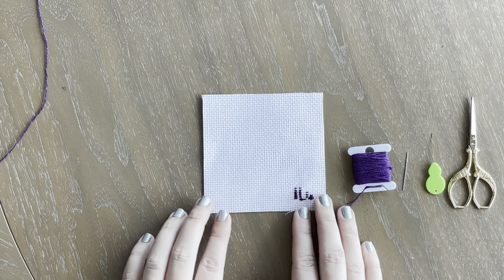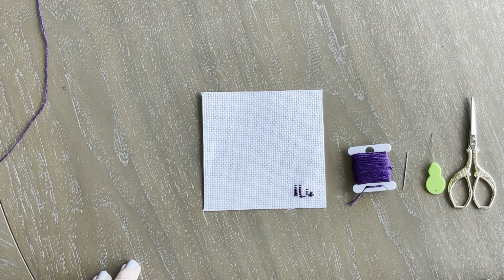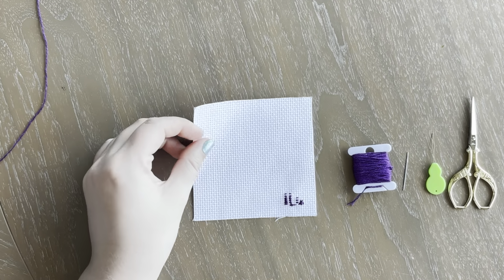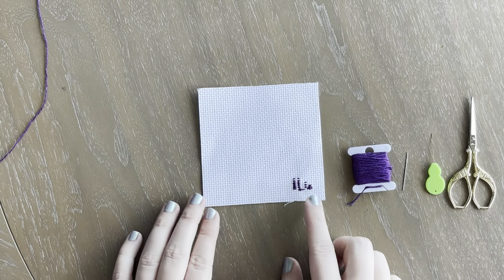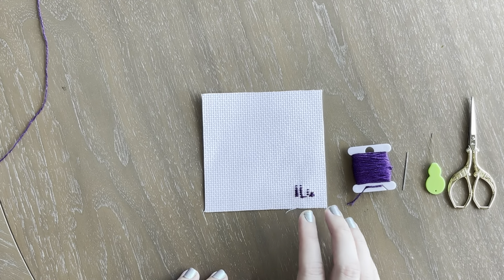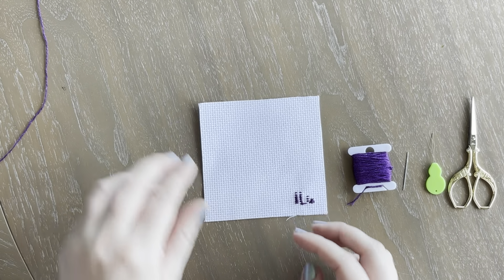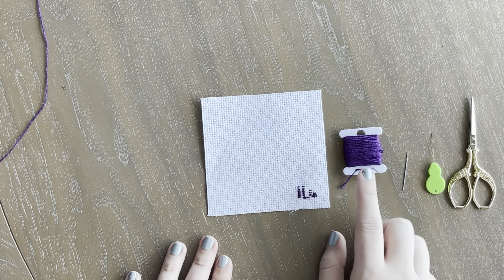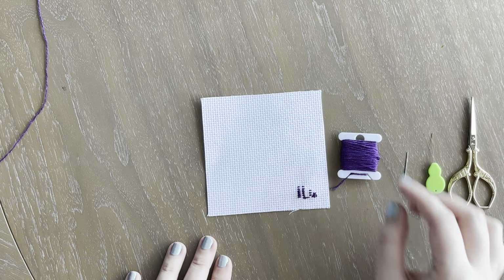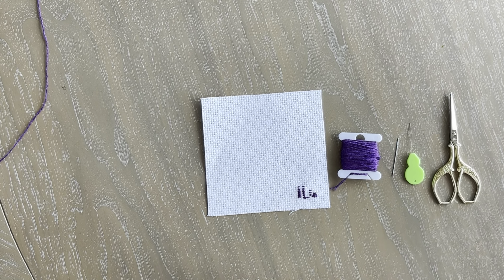So I wanted to go over some basics of cross stitching. I have some basic supplies here. I have a piece of Aida, which is the type of fabric that you cross stitch on. It is a gridded fabric that specifically has holes made for cross stitching. I have some embroidery thread here. This is 6-strand embroidery thread. I have a needle threader, and some scissors.